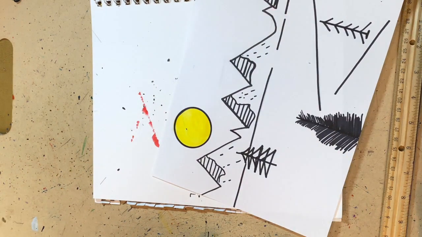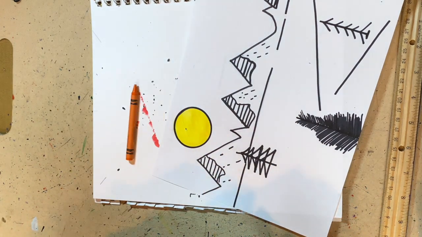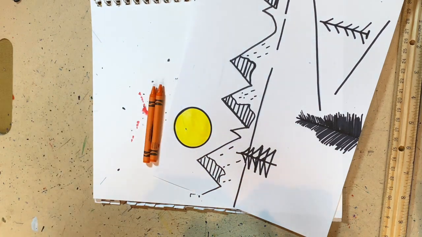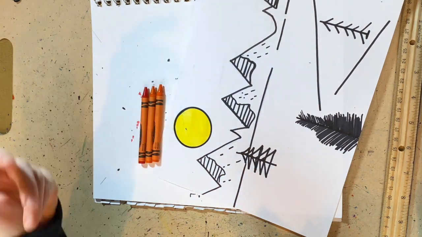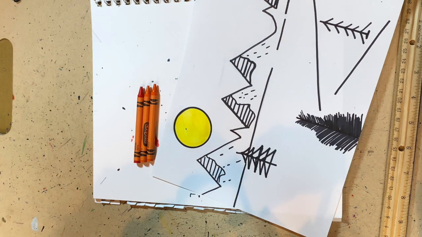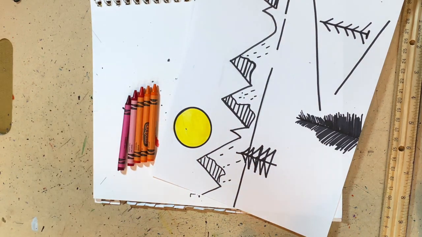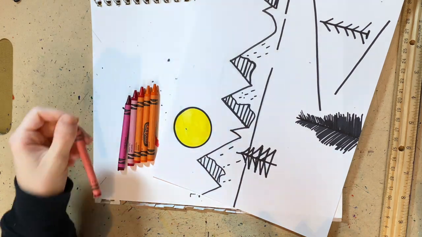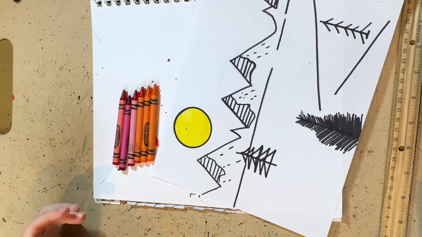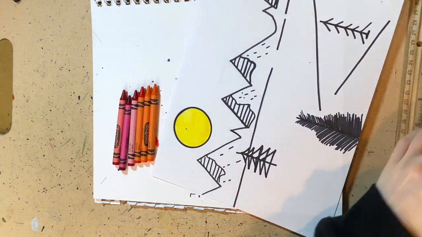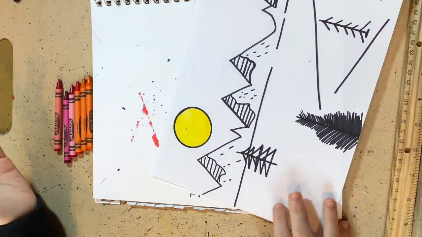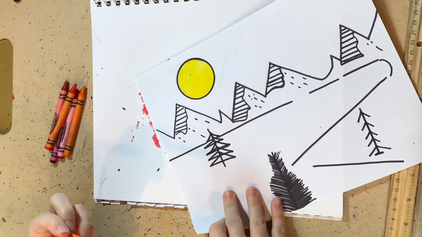Now I'm gonna take crayons, because there's gonna be some blending going on here. I have yellow, orange, scarlet, red, and red violet. So these are the colors I'm going to be using in my sky. Now you don't have to use all these colors. You could just use red and orange. That is okay with me.